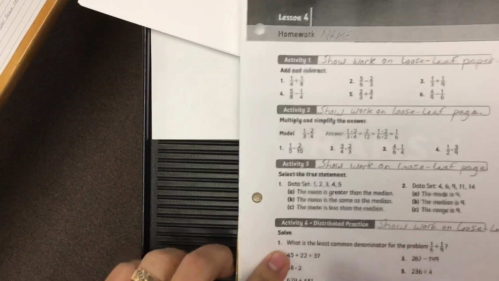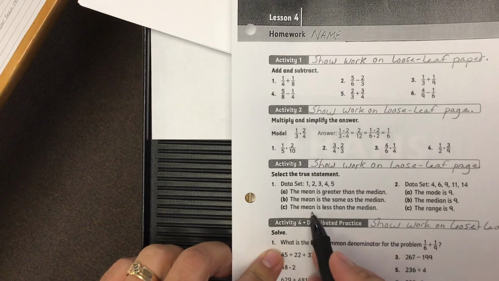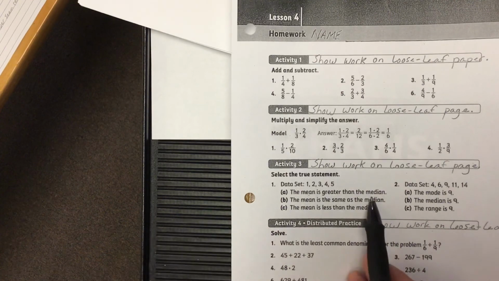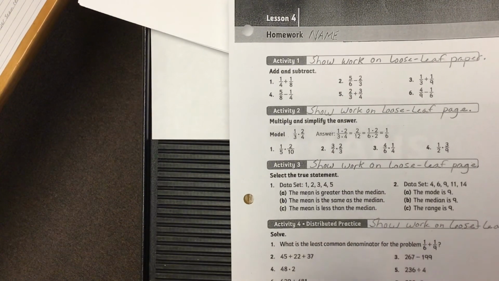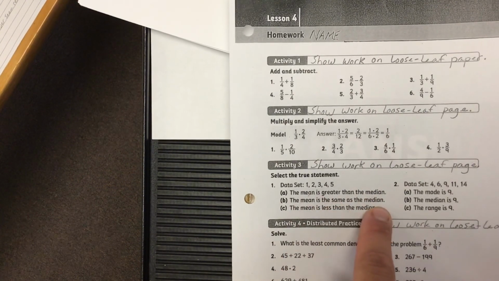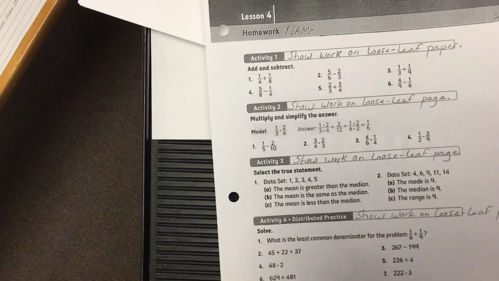Question 3. Circle the true ones. So one of these 3 things is true. It looks like it's comparing the mean and the median. So figure out the average, figure out the middle number. Is the mean bigger than the median? Is the mean the same as the median? Is the mean less than the median? Okay, only one of those is true.